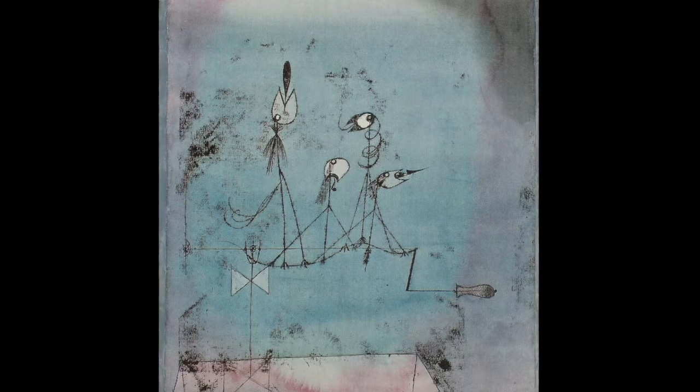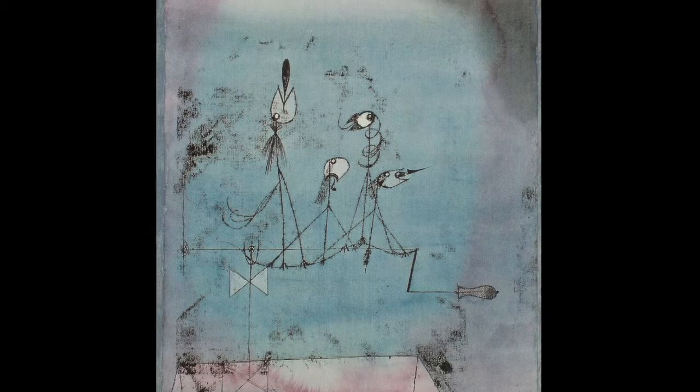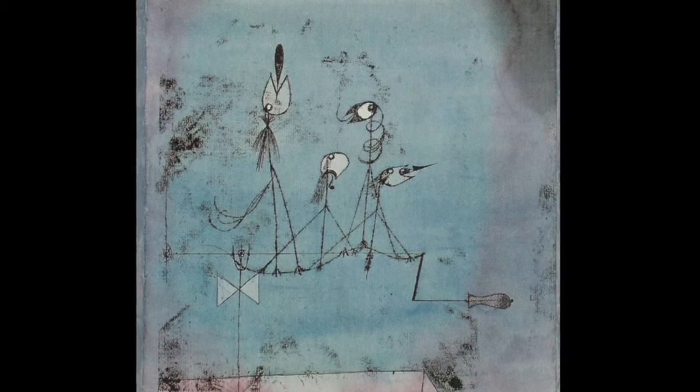Look at the colors. It's a whimsical painting, and by that I mean it's not too serious. It's very childlike. In fact, Paul Klee mentioned that one time when he had grown up, he went back to his house and he found all the paintings that he did when he was a child, and he was blown away at his talent.